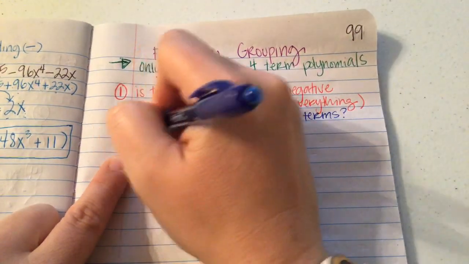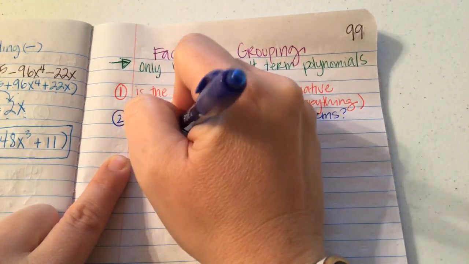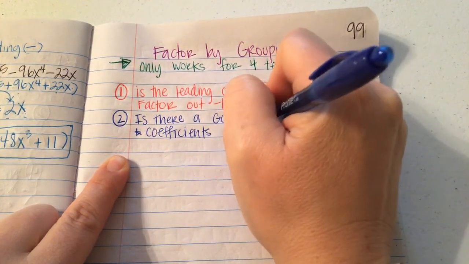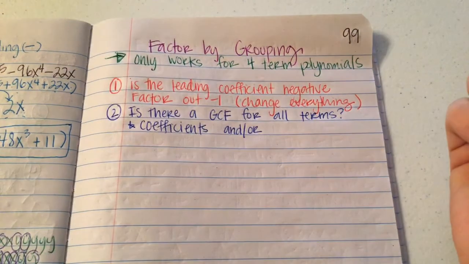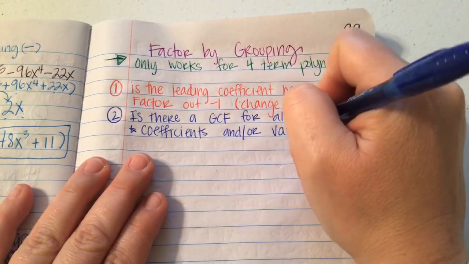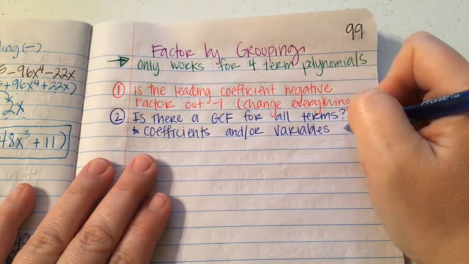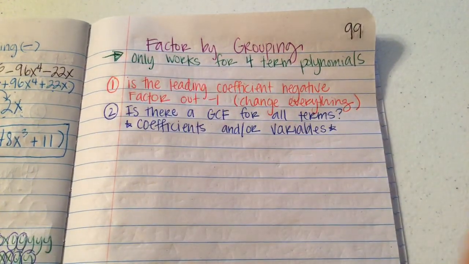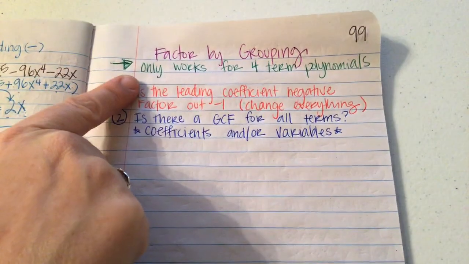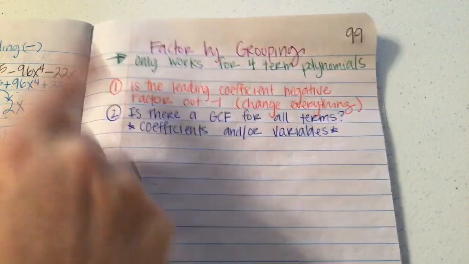So just remember that you're looking for coefficients and or, right? Maybe it's both, maybe it's not. Coefficients and variables. And maybe there's not a GCF, right? Maybe there's not something that we can take out. The first one that we're going to do doesn't have a leading negative coefficient and doesn't have a GCF.